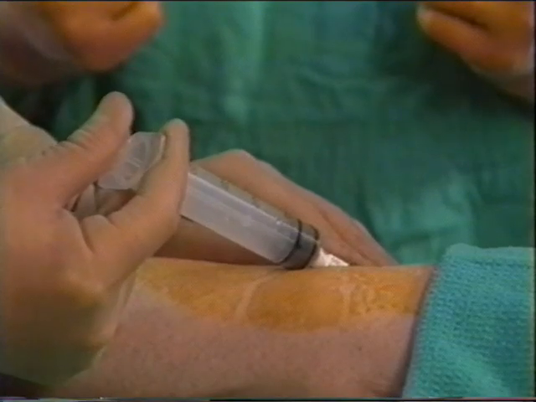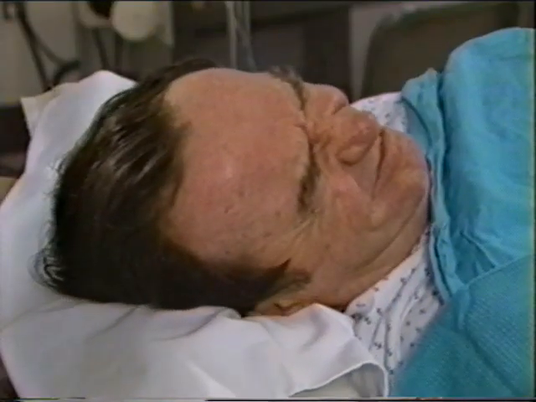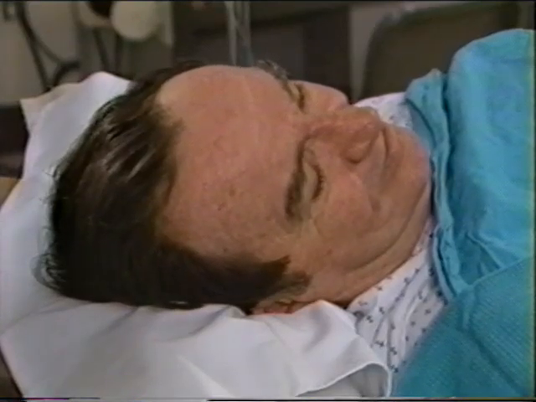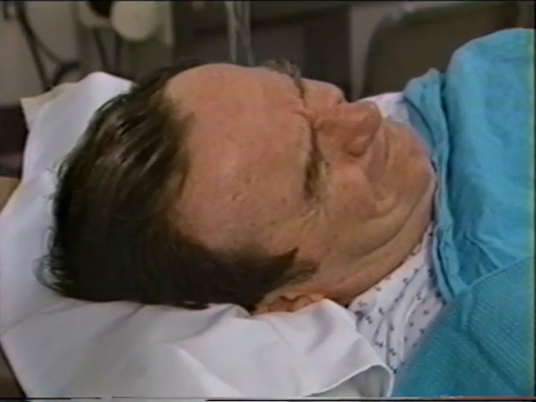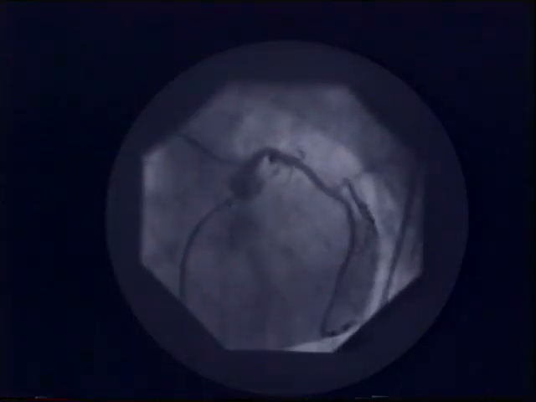Injections may be made into the coronary arteries and also into the heart chamber. During the time the dye is injected, you may feel a warm flush. This feeling will last for 20 to 30 seconds. The dye that is injected into your heart can be seen on the fluoroscope screen.